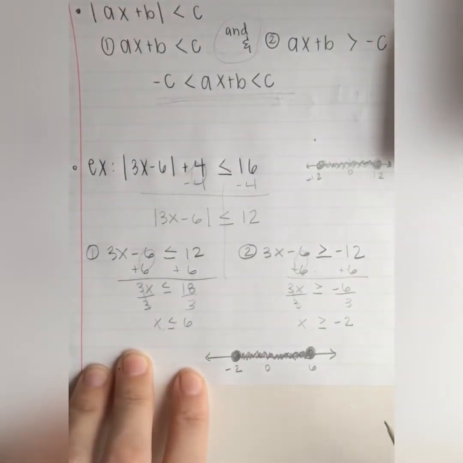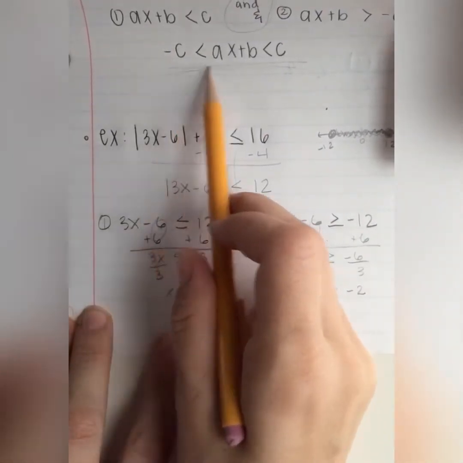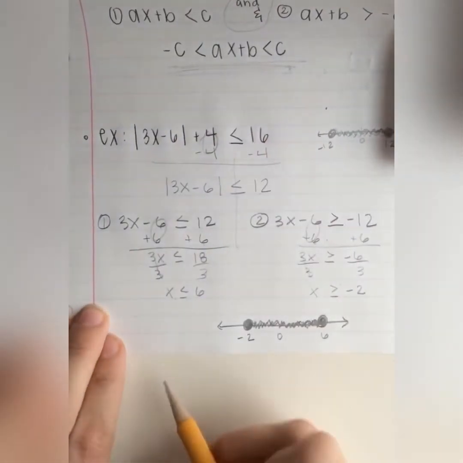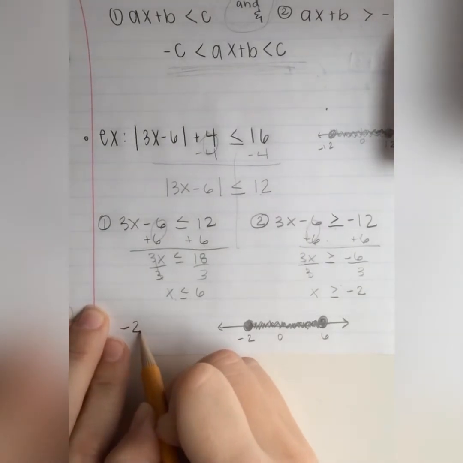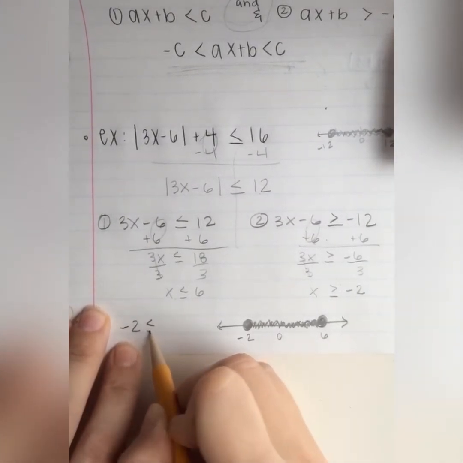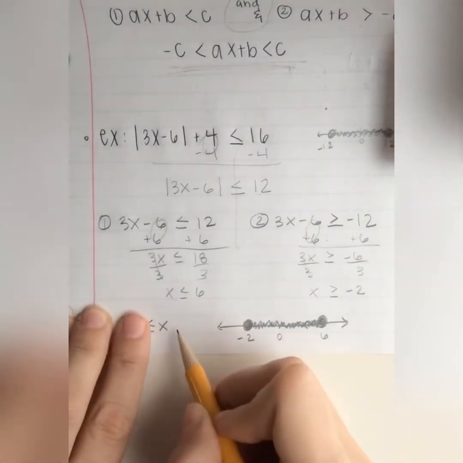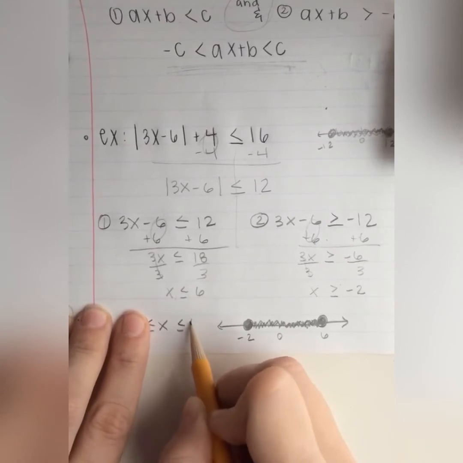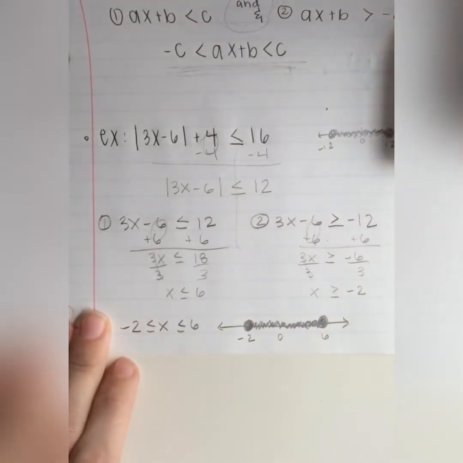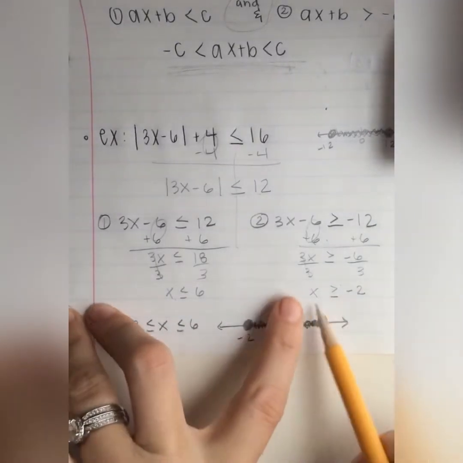And since this is an and inequality statement, we can write it like this, right? So we have our negative 2 needs to be less than or equal to x, and then x can be less than or equal to 6, right? So this one basically stayed the same, and then we had to flip this one around.